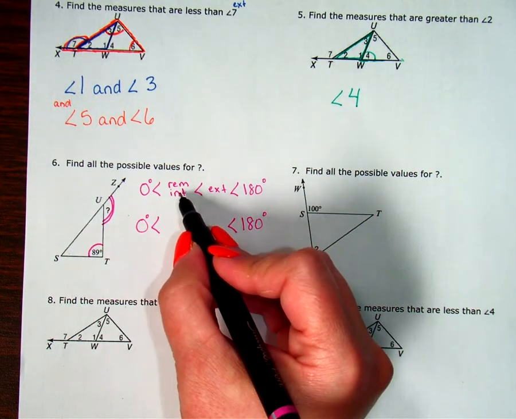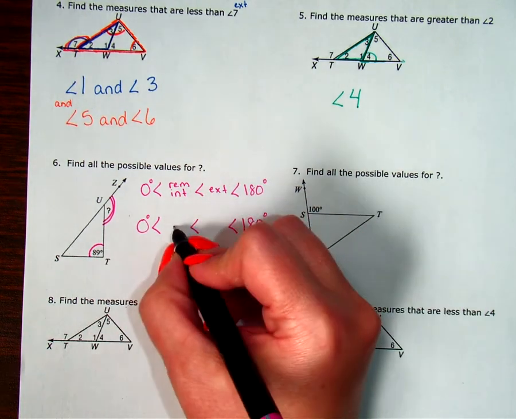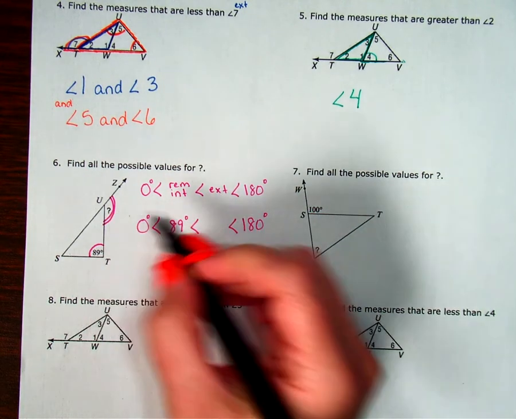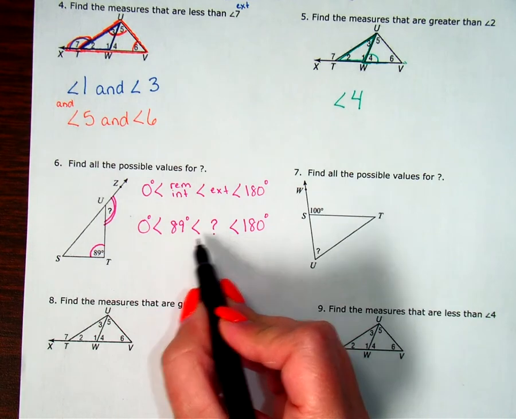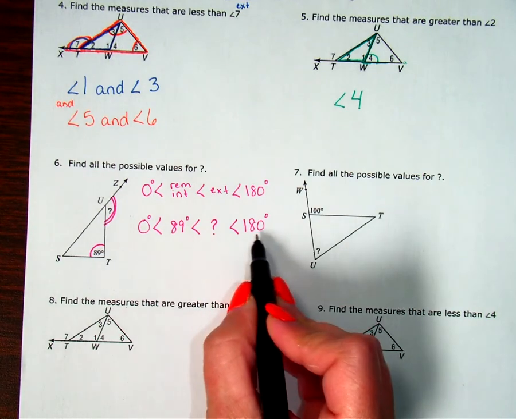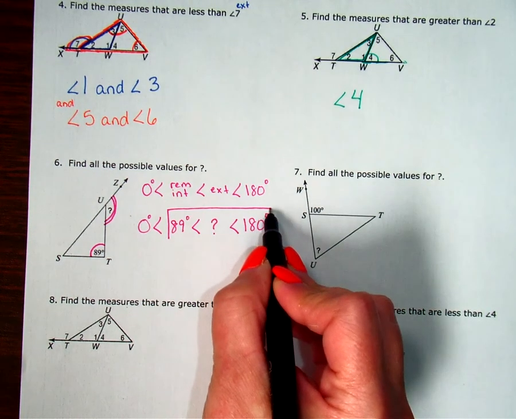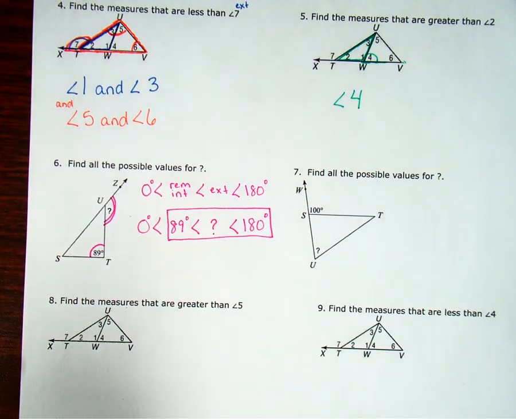So which one of those is my remote interior angle? The one inside is 89 degrees. The exterior, the outside, is my question mark. So my question mark must fall somewhere between 89 degrees and 180 degrees. 89 is too small. 180 is too big. I need to land somewhere right in the middle.